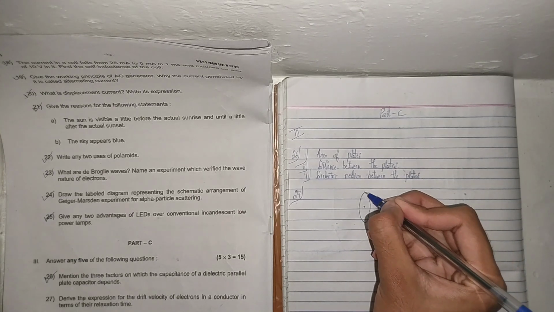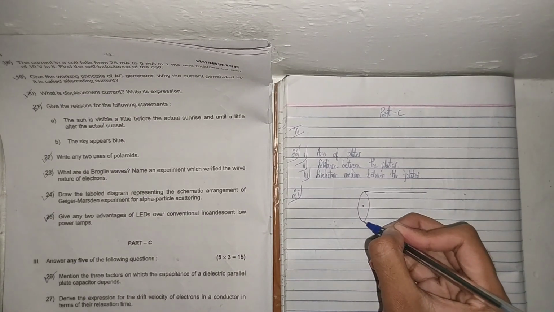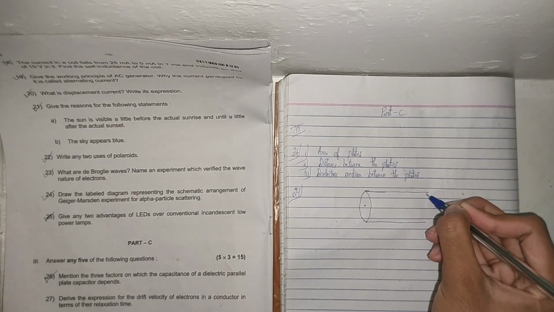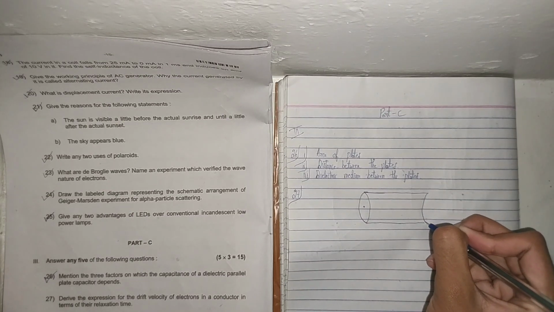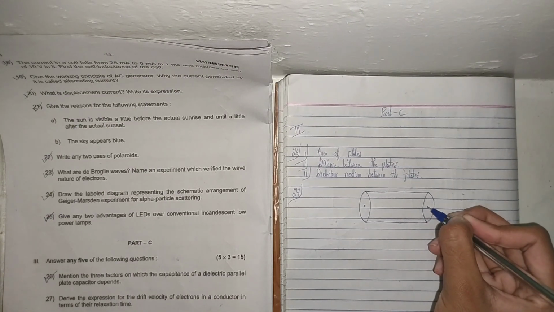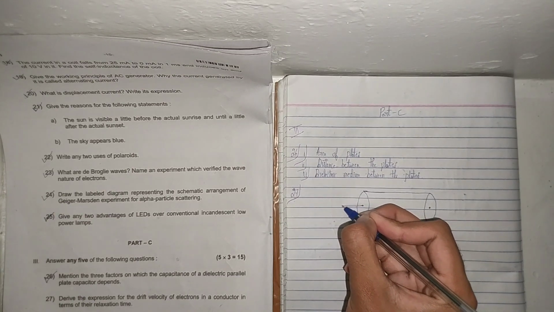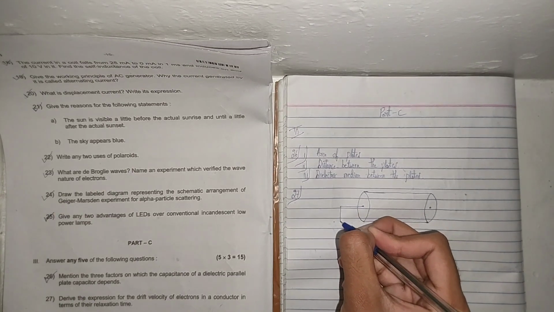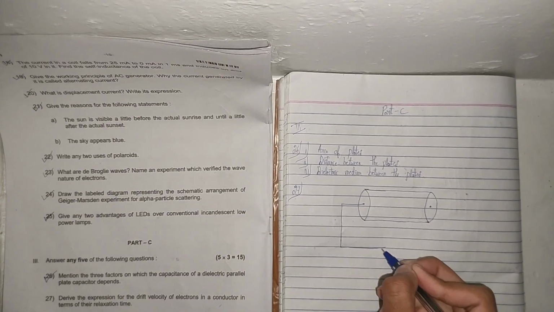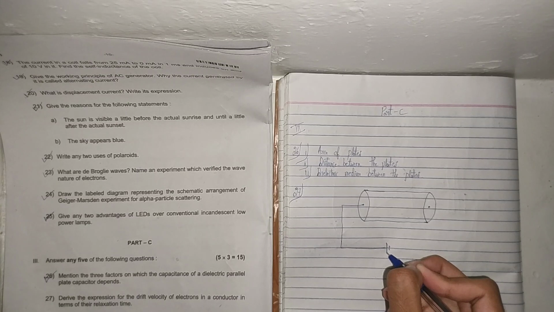Then let us draw one line from here to here, here to here. Here another point. Here another one. Battery it is.